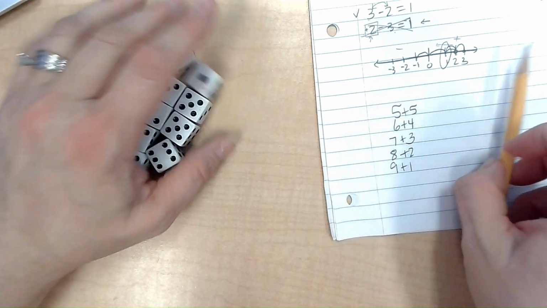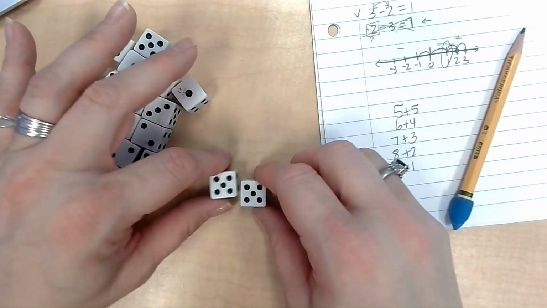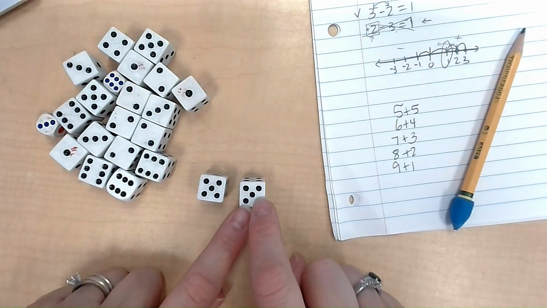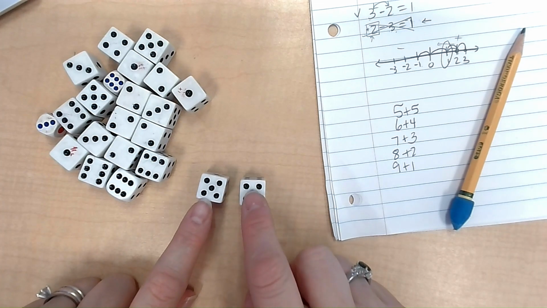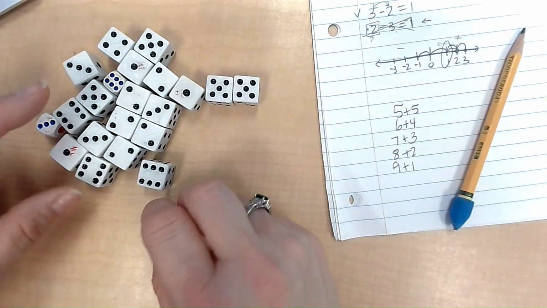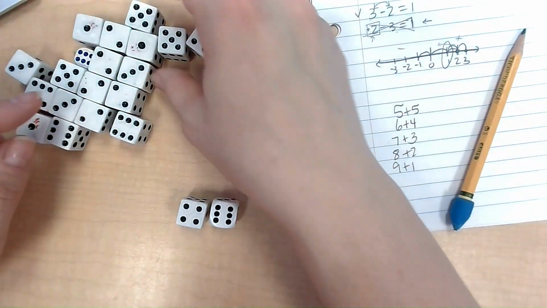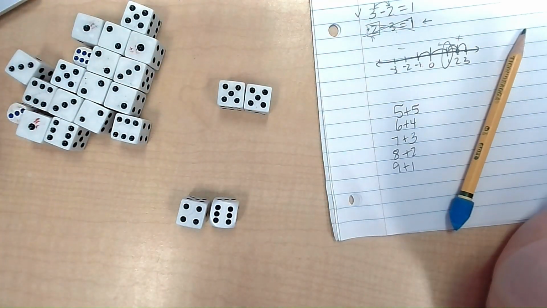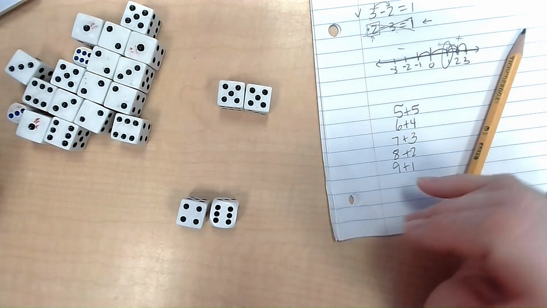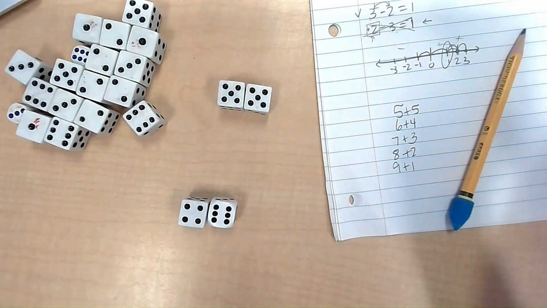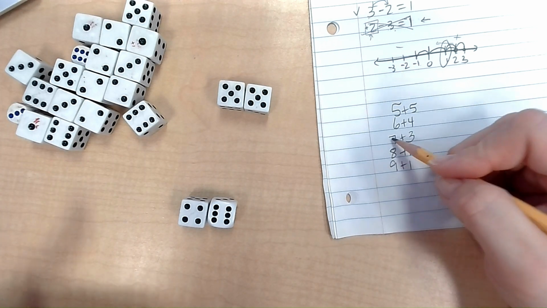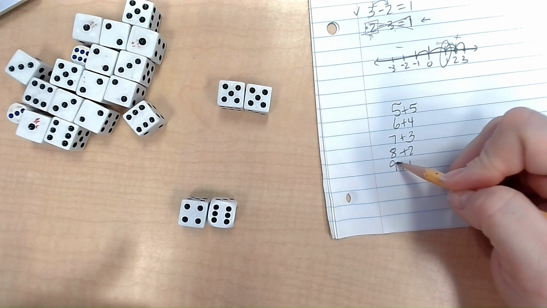That's because if I have 5 and 5, if I took this one here and put it here, I would have 4 here and 6. They were always the same number, just like with the 2 and the 1, okay? 6 and 4. But that's all I can do with dice, right? I can only do 6 and 4 and 5 and 5 because I don't have a 7, and I don't have an 8, and I don't have a 9.